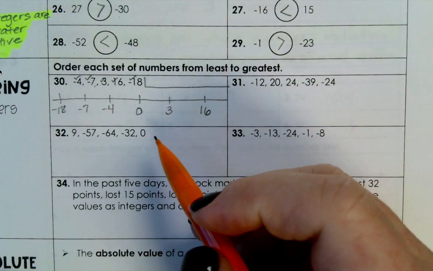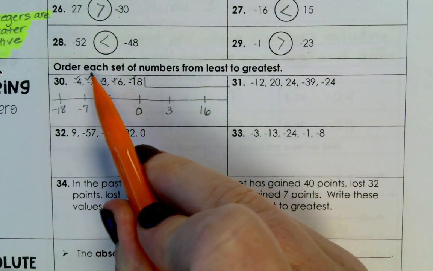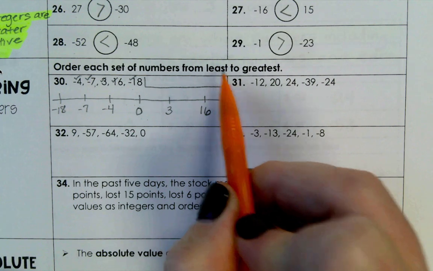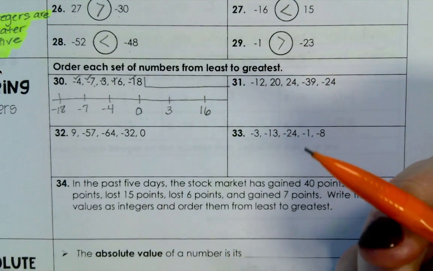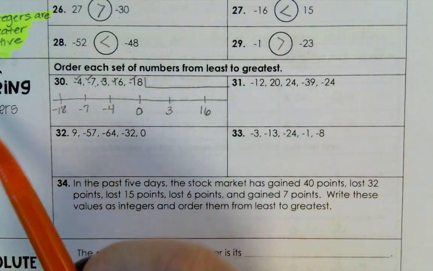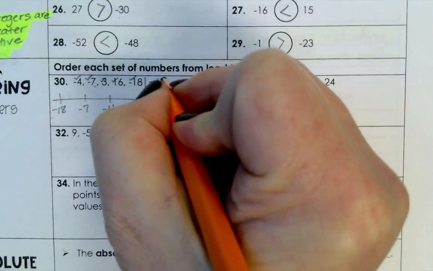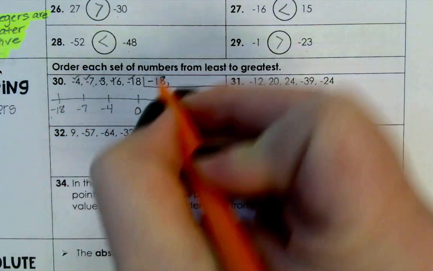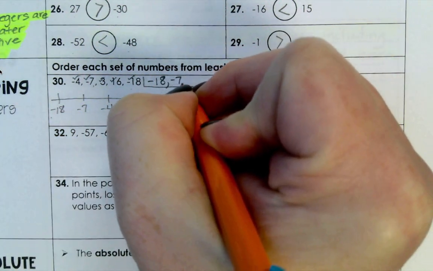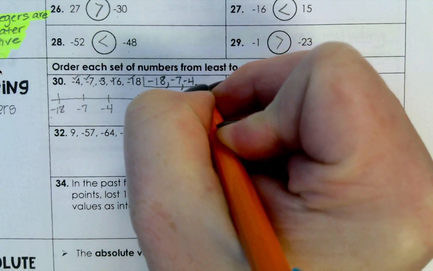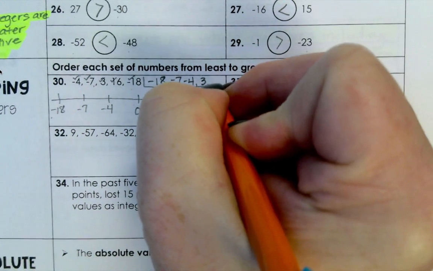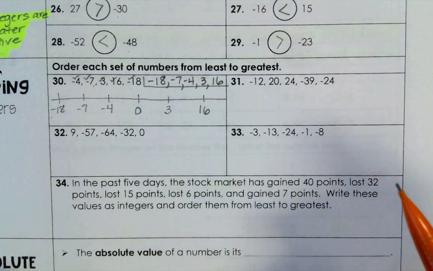Now, please also be mindful of your directions. It says order each set of numbers from least to greatest. So what is my smallest? Well, looking to the far left, it would be negative 18. And then what comes after that? Negative 7, comma, negative 4, comma, positive 3, comma, positive 16.